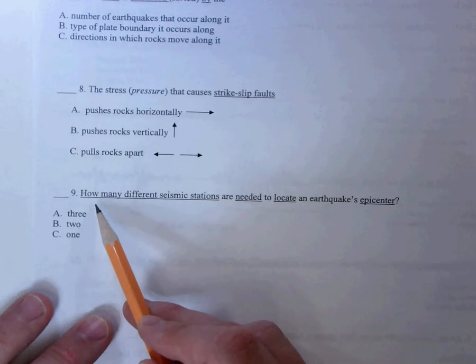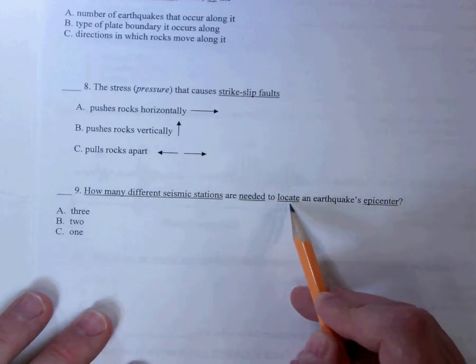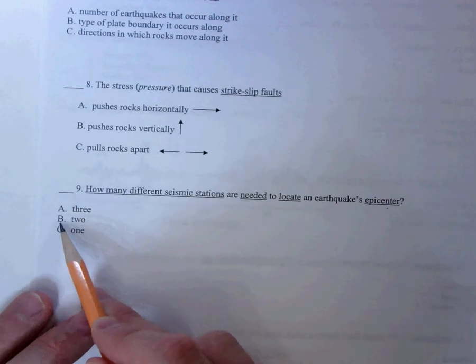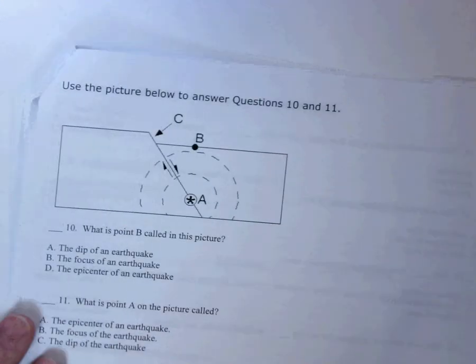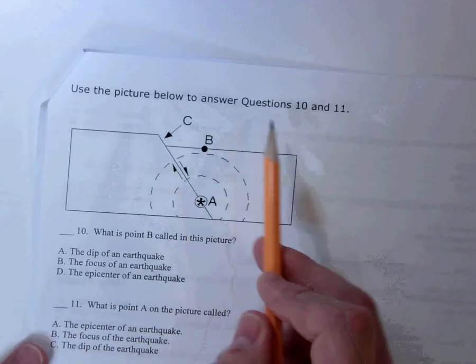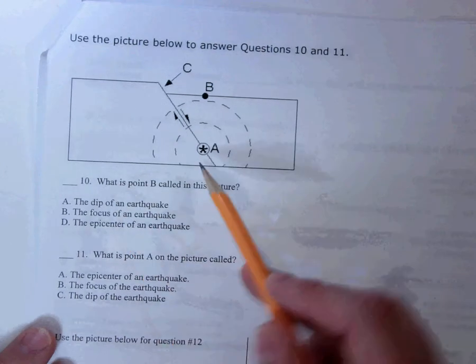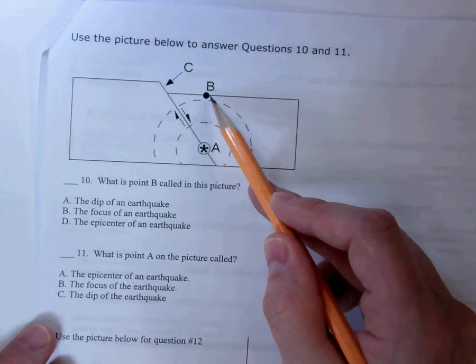Number 9, how many different seismic stations are needed to locate an earthquake's epicenter? Is it A, 3, B, 2, or C, 1? Okay, for these visuals on numbers 10 and 11, this picture here will help you guys out. Number 10, it's asking what is point B called in this picture. So here's point B.